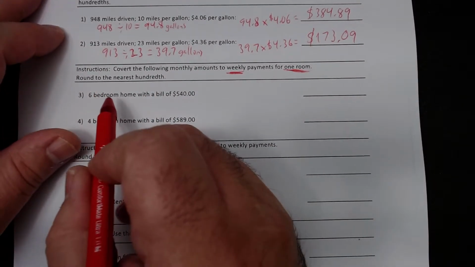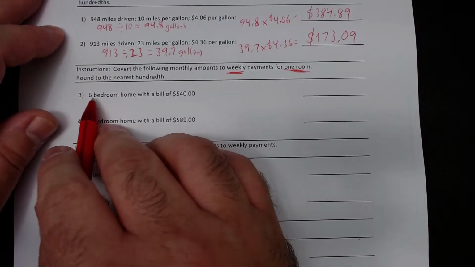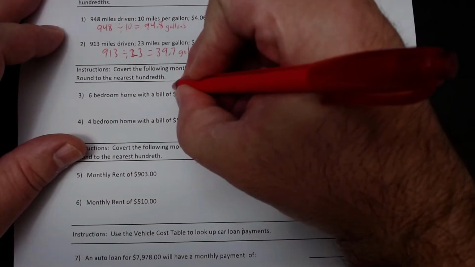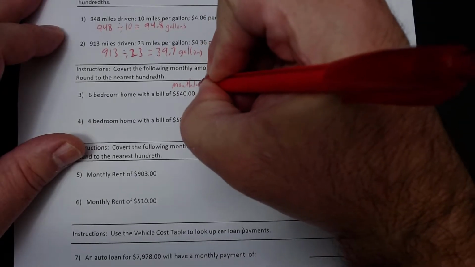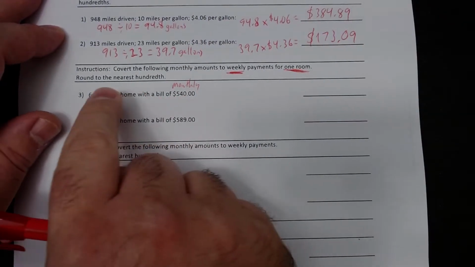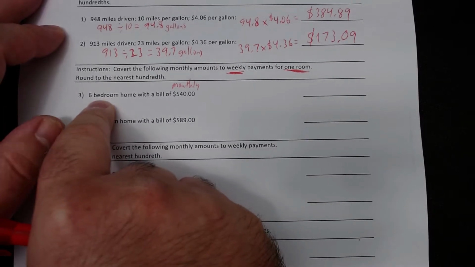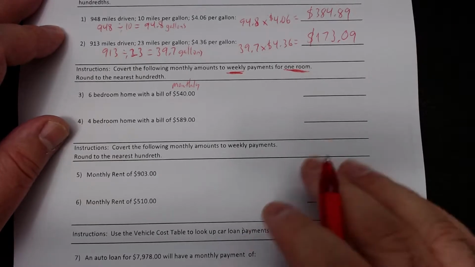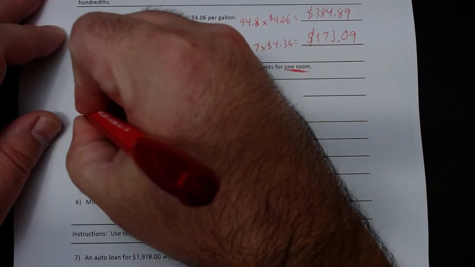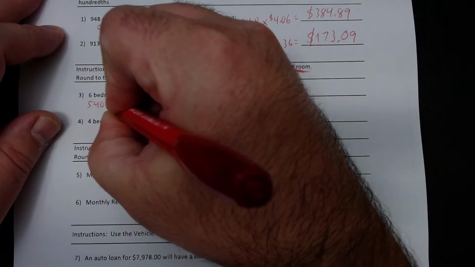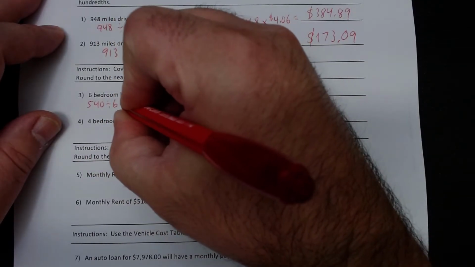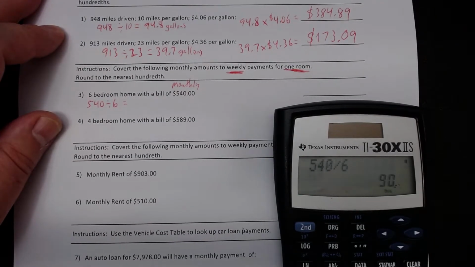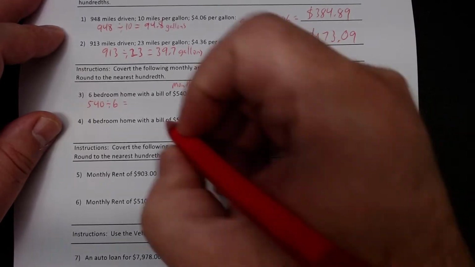Okay, so let's make our numbers smaller first. Let's go ahead and get this monthly payment, because remember this is monthly. I'm gonna put it up here so I don't forget. Let's get this monthly payment and let's split it with the 6 people total in the room, in the apartment, or in the house, probably a house. So you get $540 divided by 6 people that are sharing that bill. That ends up being $90.